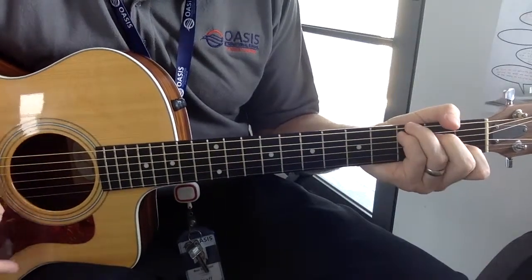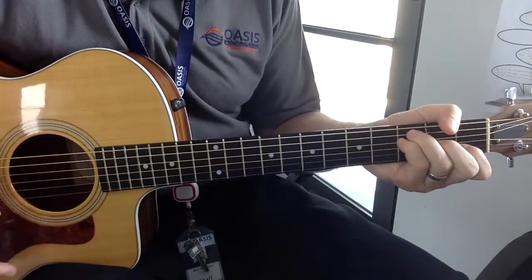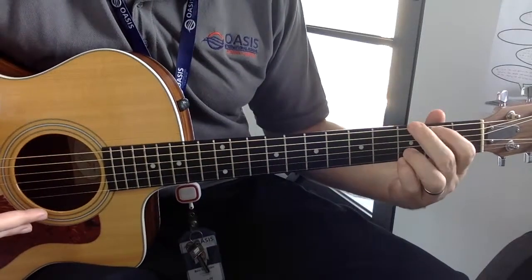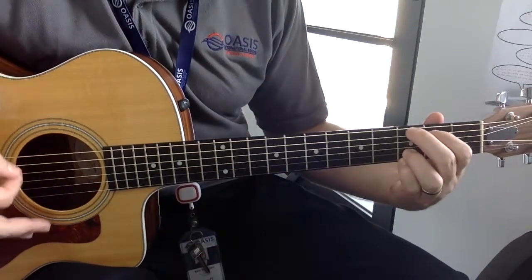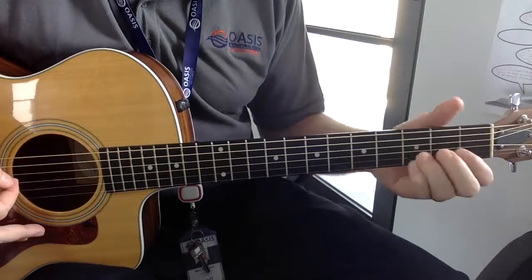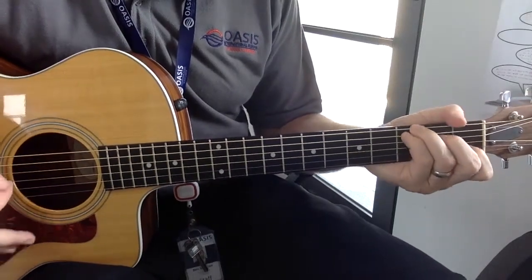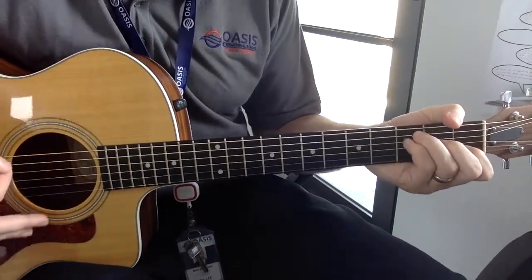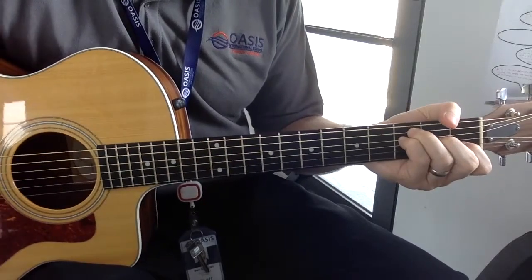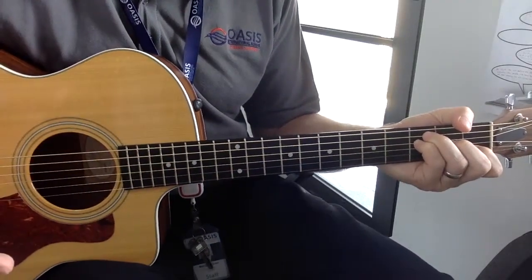So practice switching between those two. And it should be, just like in the key of G, remember we did that G, C, here? You should be able to transfer relatively quickly between those two. You're just moving them over one string. Right? So that's a C and an F.